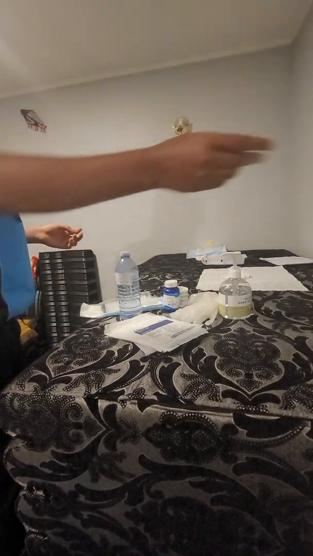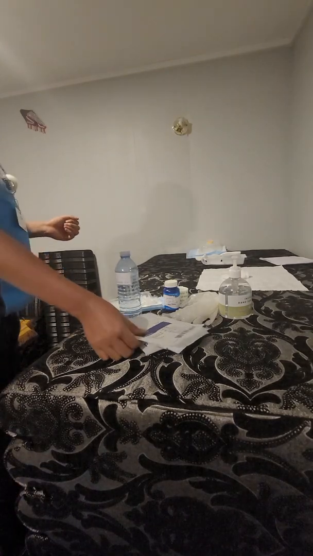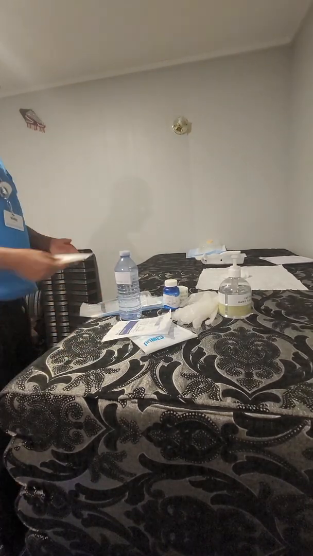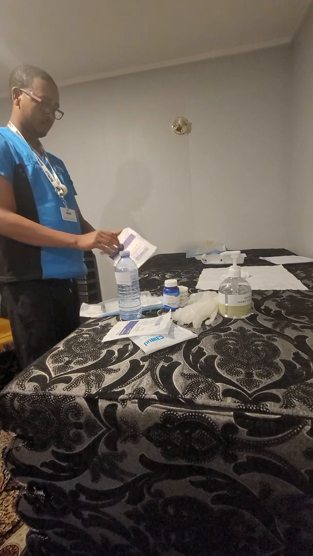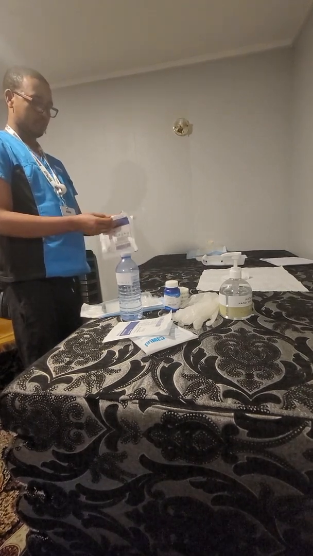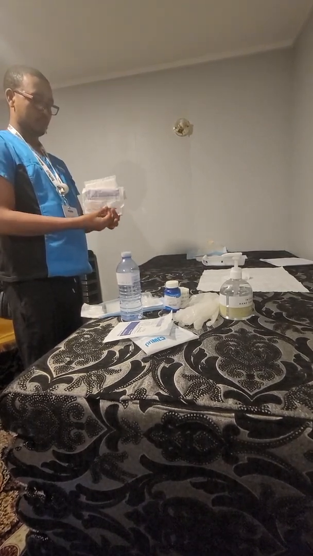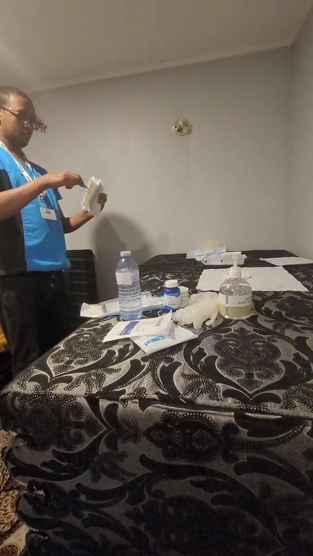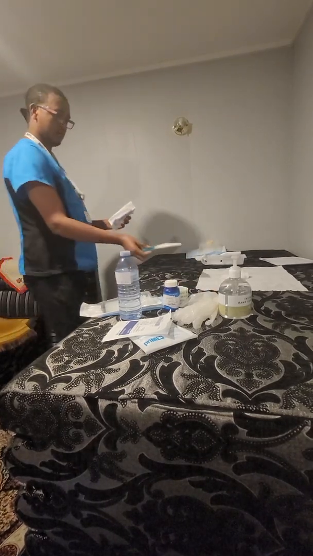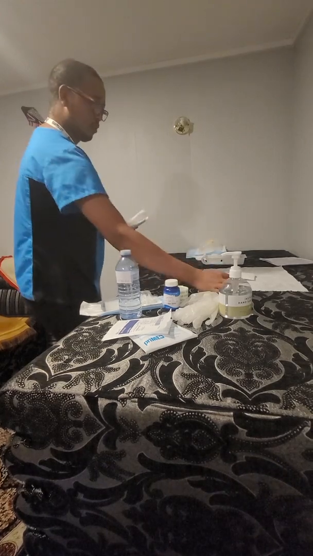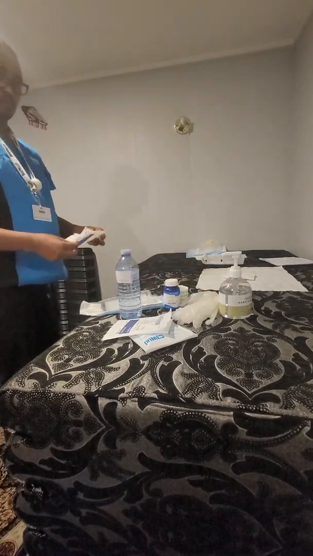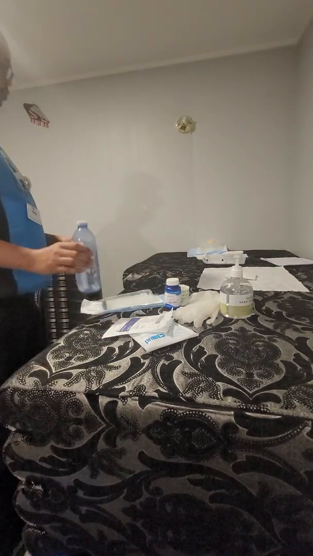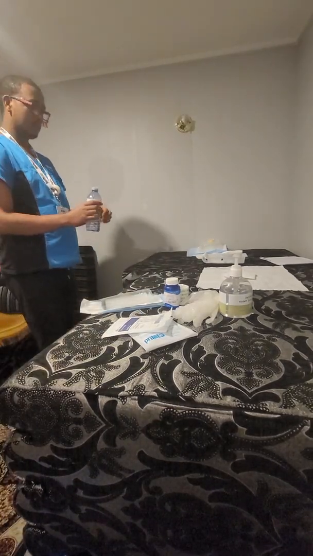put in a garbage. Okay, abdominal pad, peel it, put in a garbage. So I'm gonna just pour it.